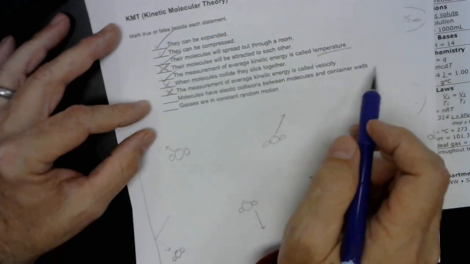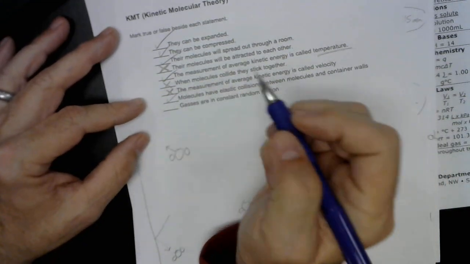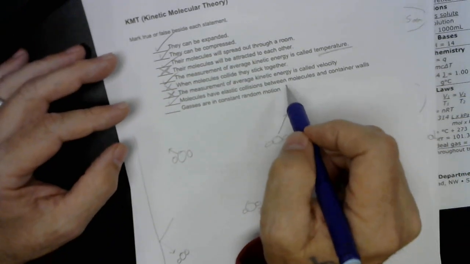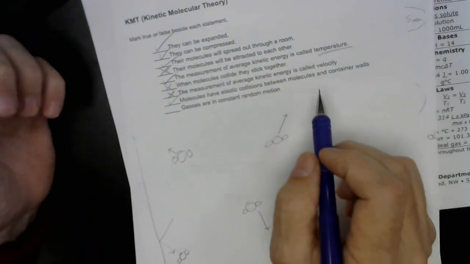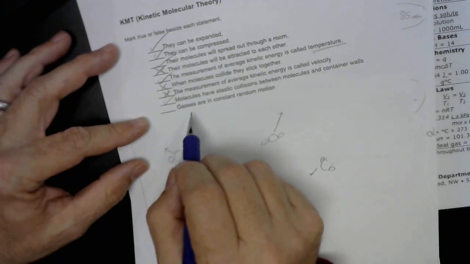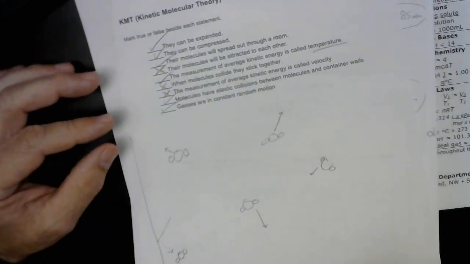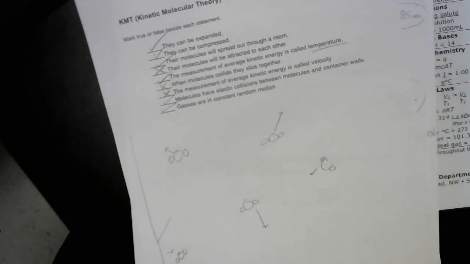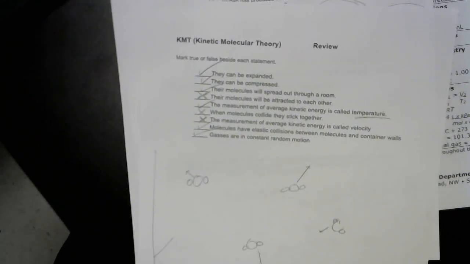Molecules have elastic collisions between molecules and container walls. Yeah, and between each other. I guess that's what that's saying. Between molecules and between container walls, we have totally elastic collisions, don't lose energy at all. Gases are in constant random motion. Check, check, check. All right. So that is kinetic molecular theory.